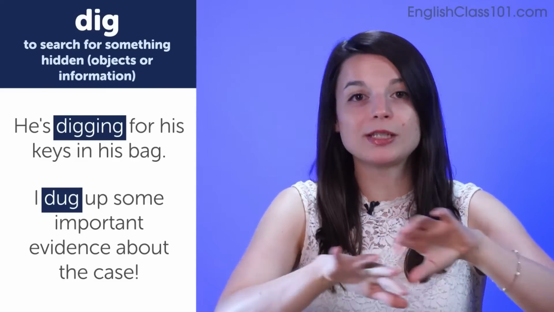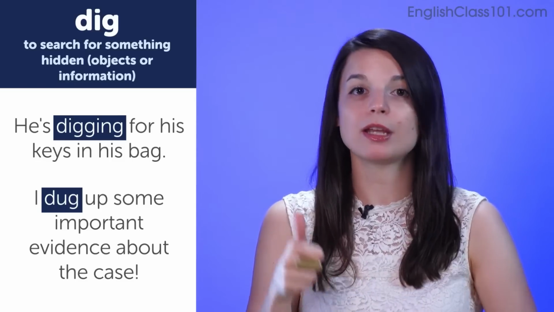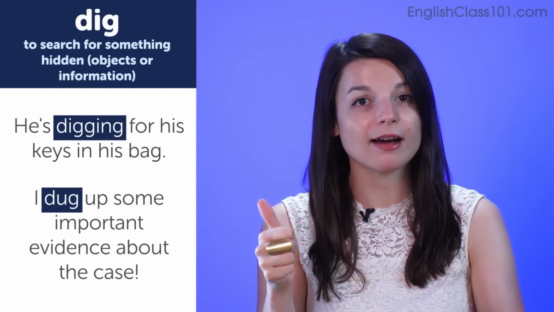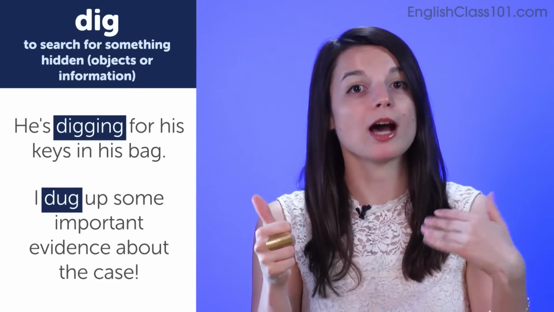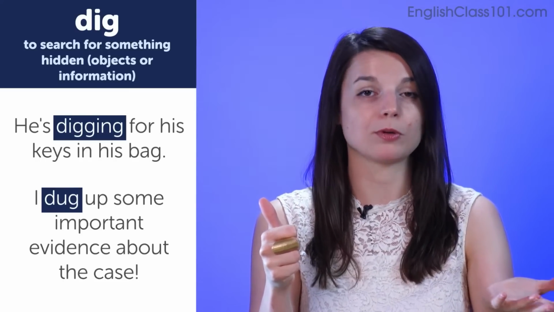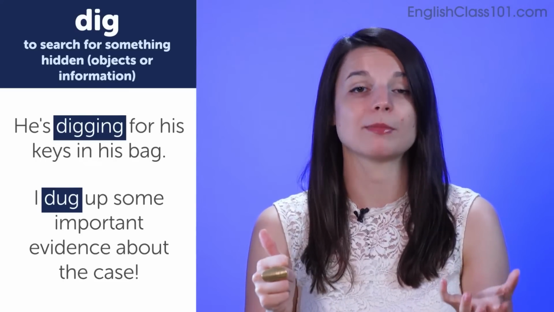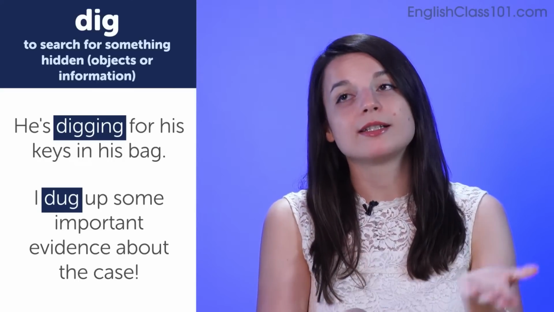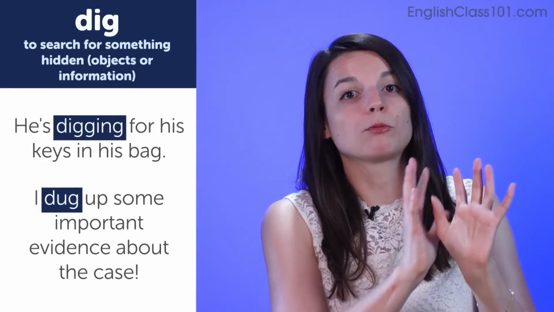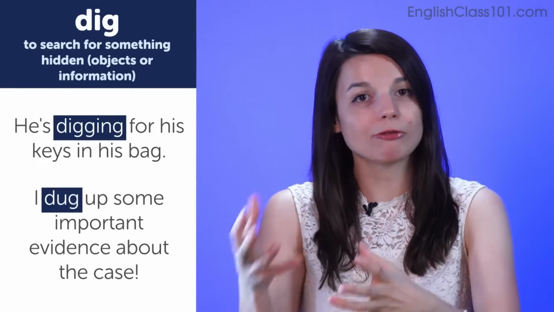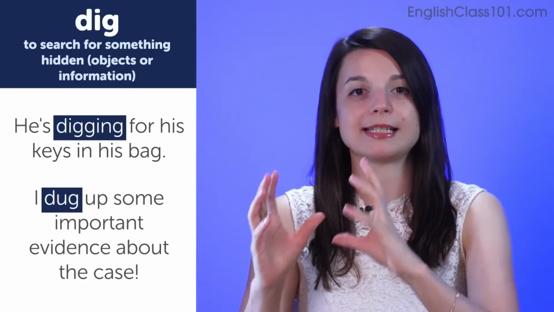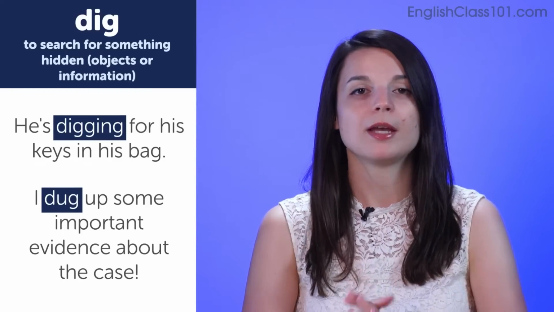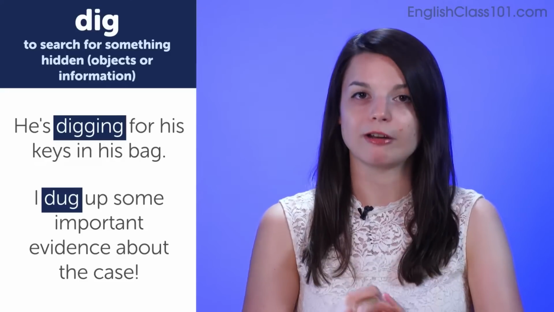So like I need to dig for information about something is okay. When you find the information, you can say I dug up some information about the case, for example, or I dug up some important evidence about the case. So we often will use to dig up or dug up in past tense to reveal the information. And before that, we might just use the regular dig without the preposition up. So kind of an interesting point. But we can use this for objects or for information.